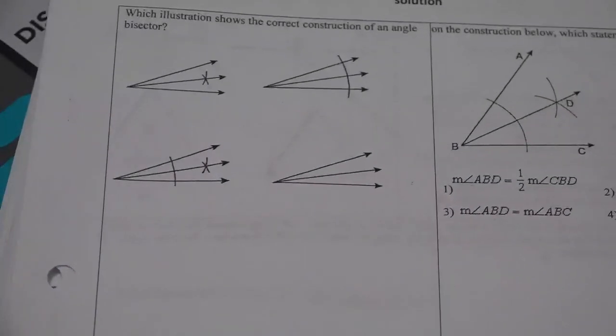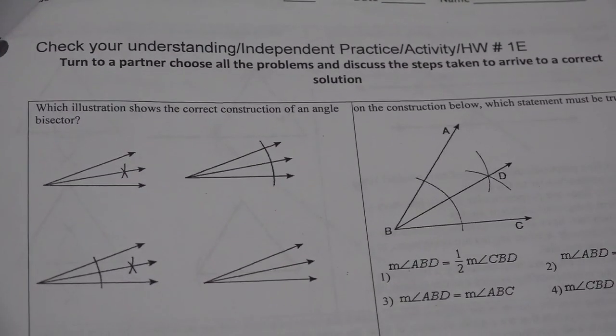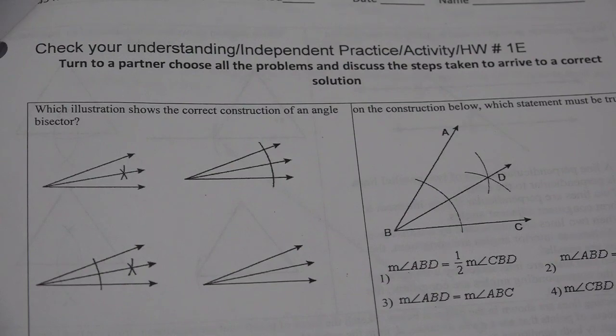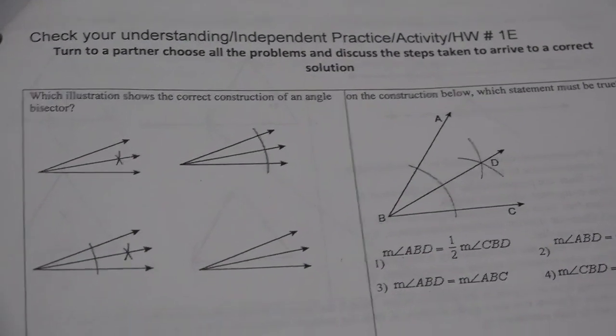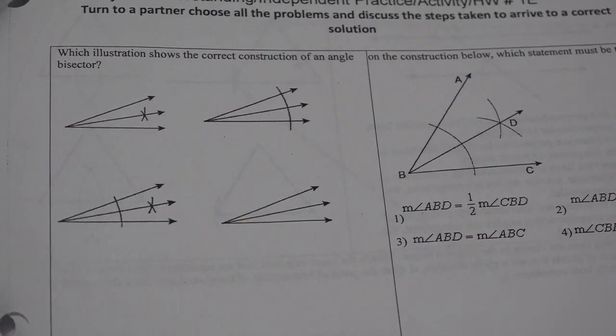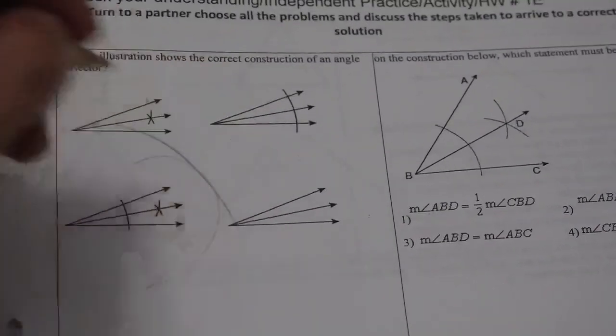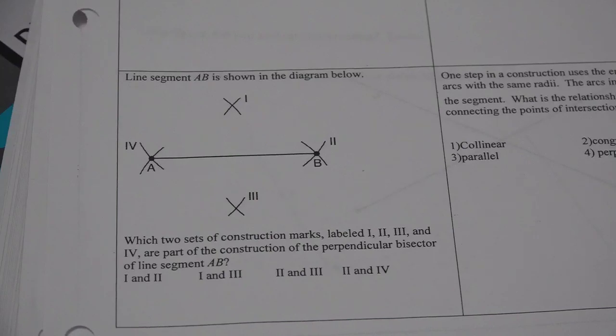And is there anything else? Let me see. Check your understanding. Practice. 1E. Sure, why not? Which illustration shows the correct construction of the angle bisector? Well, you should already know. So which one is it? Sure. Okay. Read it.